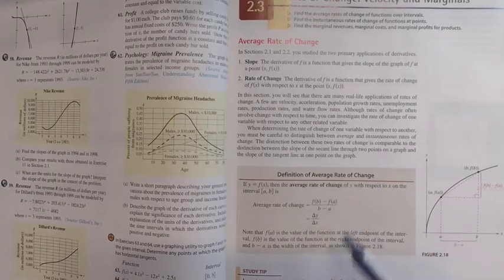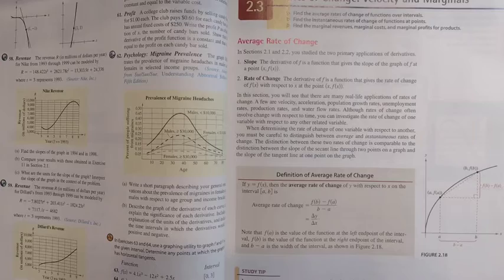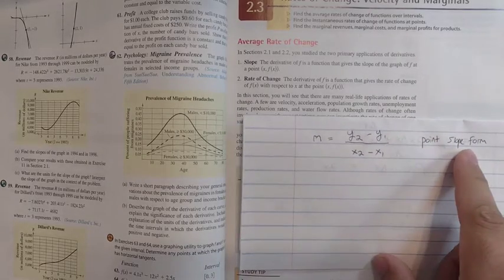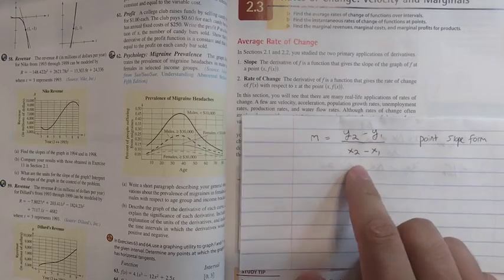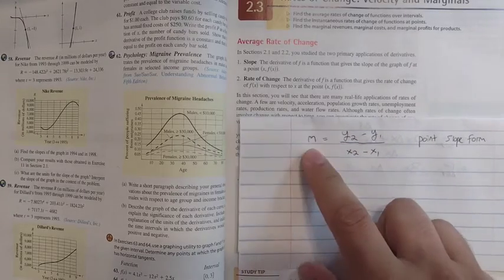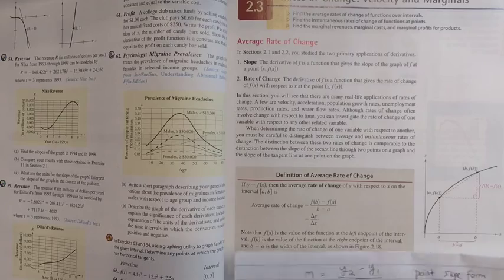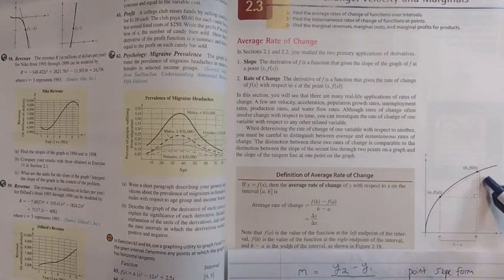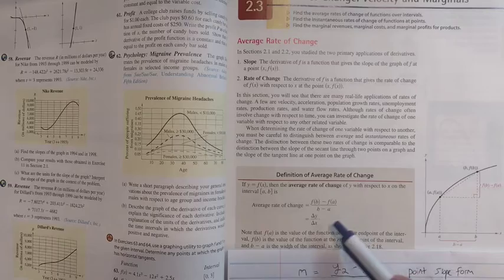Now, right away, you might not recognize this, but if you've taken any algebra class ever, you probably recognize the point slope form. y2 minus y1 over x2 minus x1, and that's how you get the slope of a line. Well, that's actually pretty much what they're asking us to do here. They have f of b, which is some point at x coordinate b, f of a, which is a y value at some x coordinate a, over b minus a. That's the same as here.